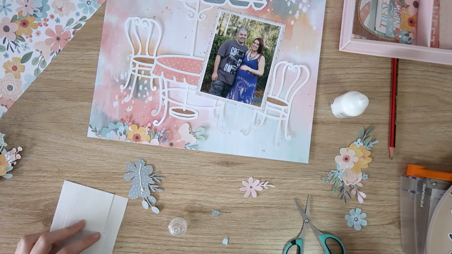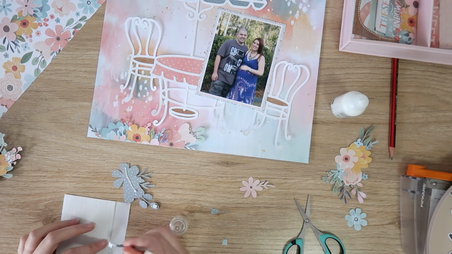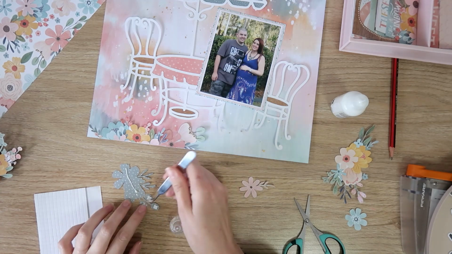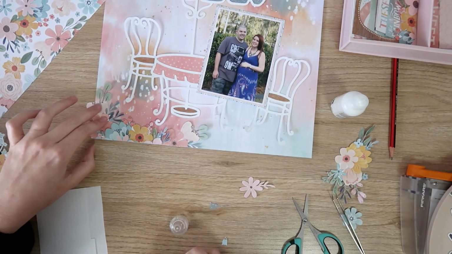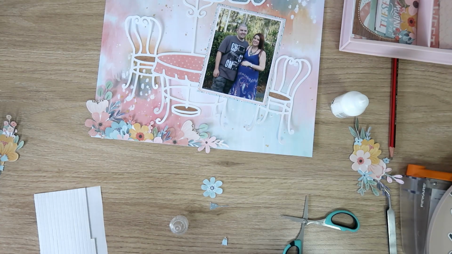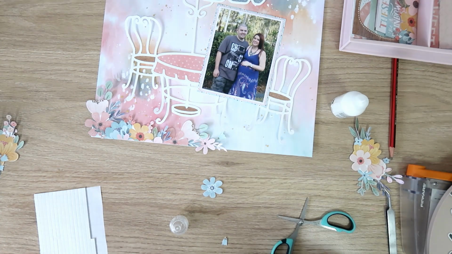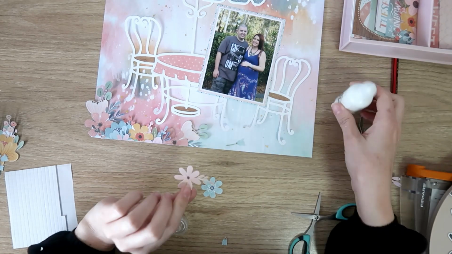So our baby shower was in the garden. You can see there it was at one of my friends' houses in their beautiful backyard, and it was a nice sunny day. And yeah, so this cut file and this collection were perfect for this layout.